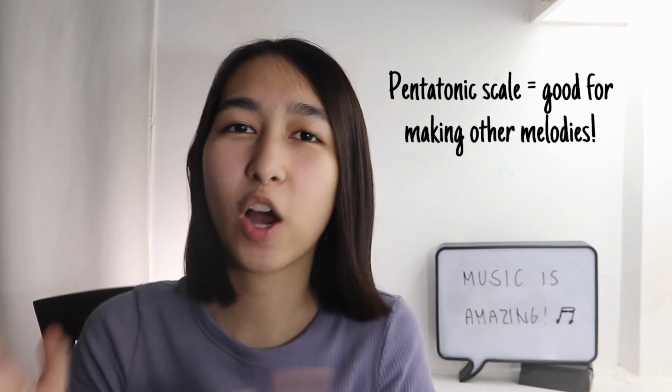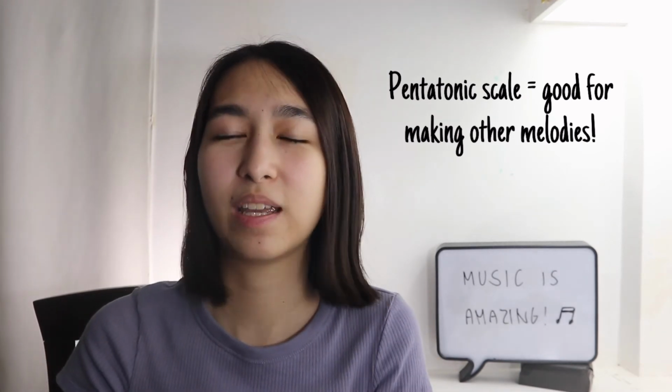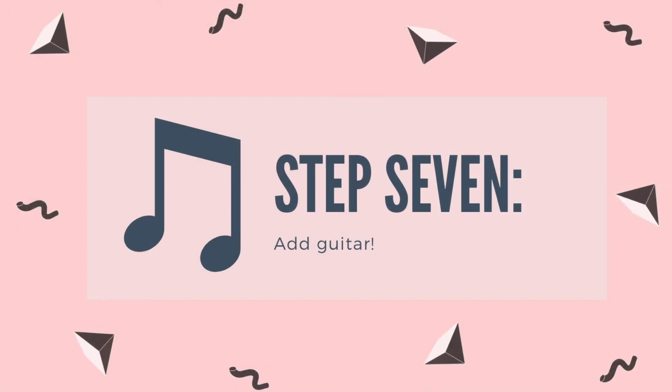Tip: you can also use the 5 notes in your pentatonic scale in order to make countermelodies, which are basically other melodies that you stack above your melody. You can use this for guitar riffs, for bell sounds, or any other sounds that you want, like if you want a piano melody over your original melody, that would be great because the pentatonic scale is basically a guide of what would sound good in any key. So have fun with it. Step 7. Add guitar.